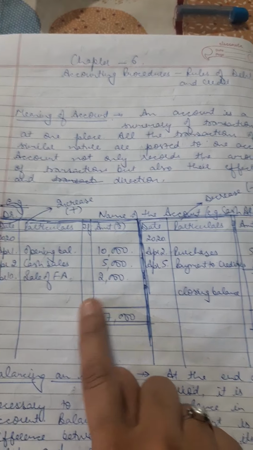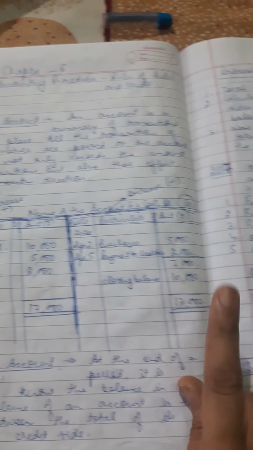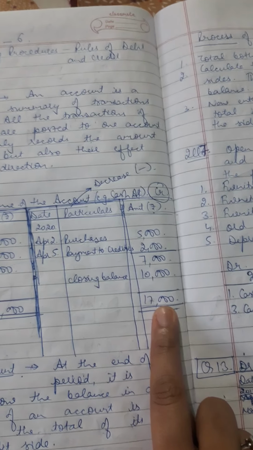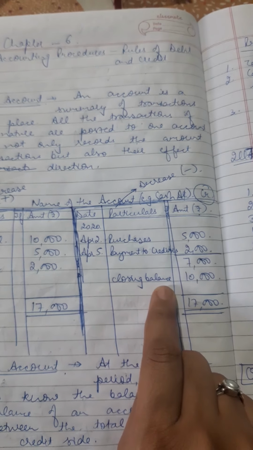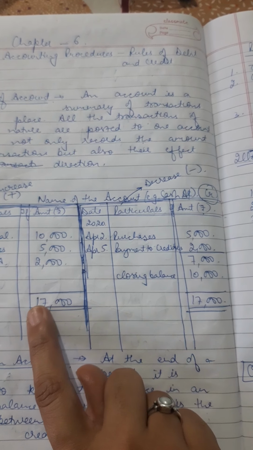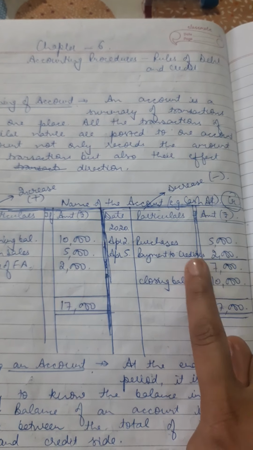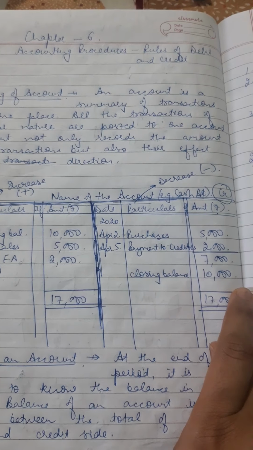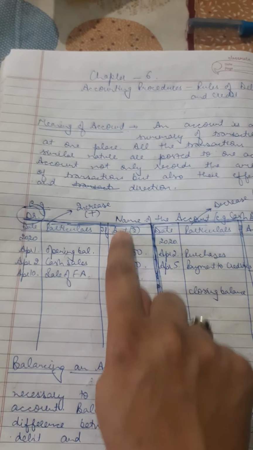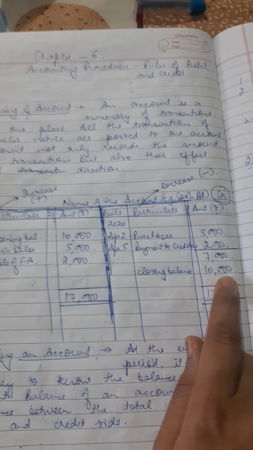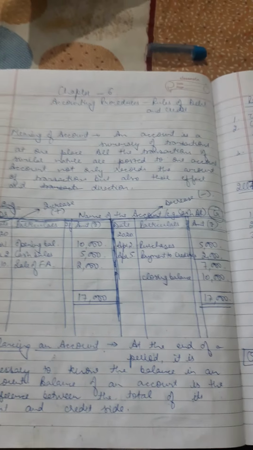We'll write the total of the bigger side on both the sides. The total is 17,000. It will be shown as 17,000 on credit side as well. So in order to make it 17,000, 10,000 will be shown as the closing balance. Or we can say, if we deduct the shorter side from the bigger side, 17,000 minus 7,000, that is 10,000. So this 10,000 is called as closing balance. Now the bigger side is debit side. This closing balance no doubt is appearing on credit side, but this is the debit balance.